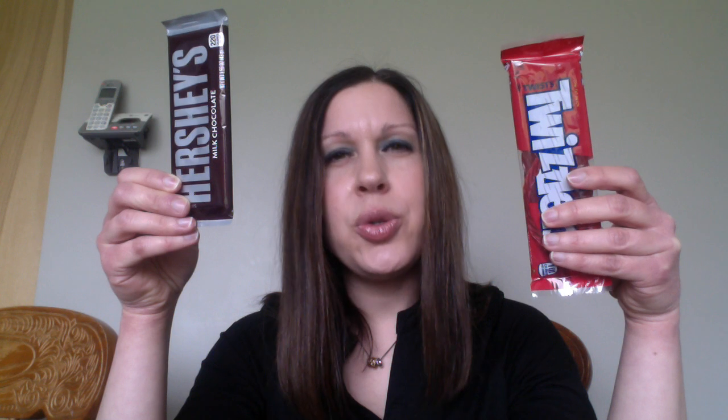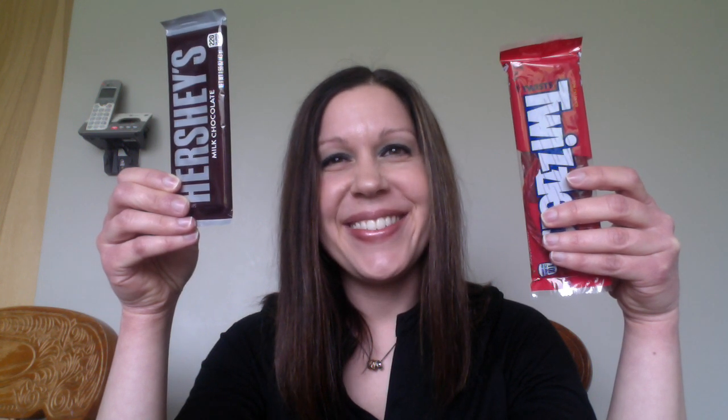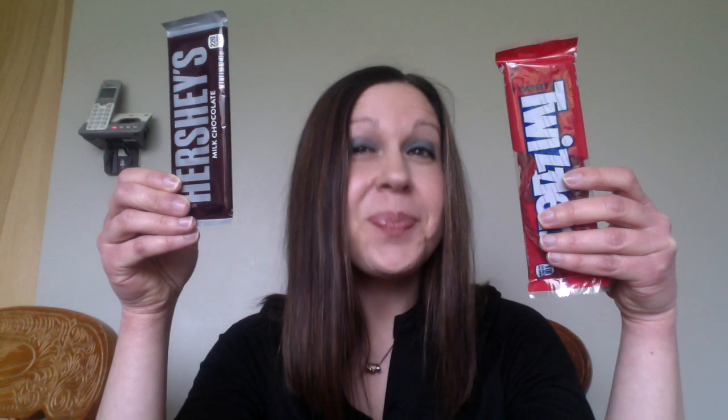Now, what's something that's different about these two objects? What's different about these objects? Okay, you may have said that they are different types of candy. This one's chocolate, this one is licorice. Absolutely right. You may have also said that this one is brown and this one is red. Those are also good observations that you made about these two objects.